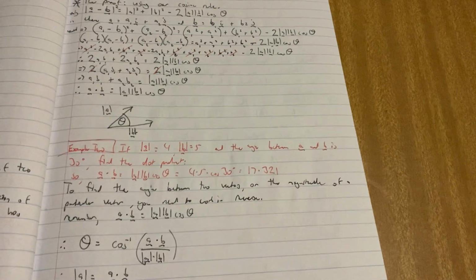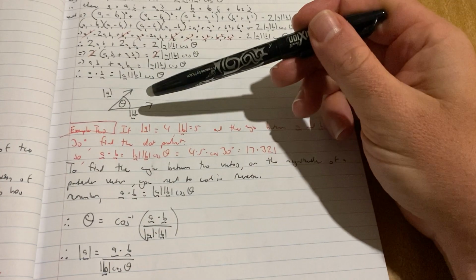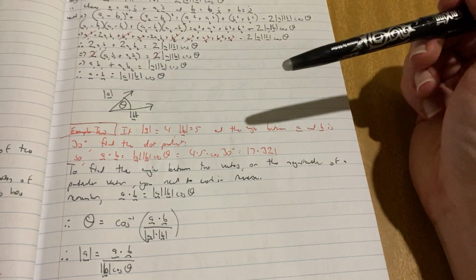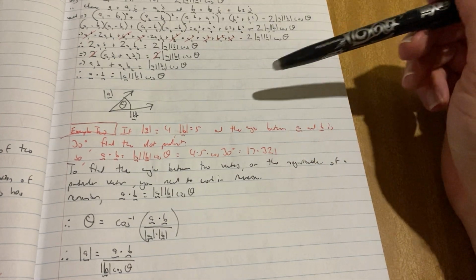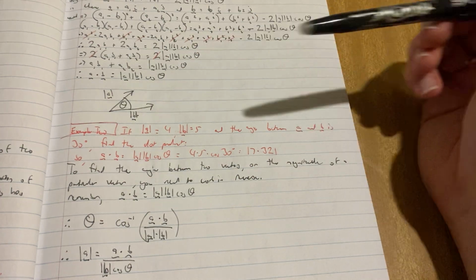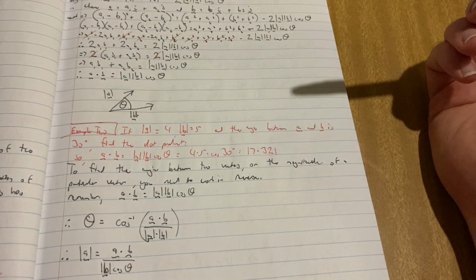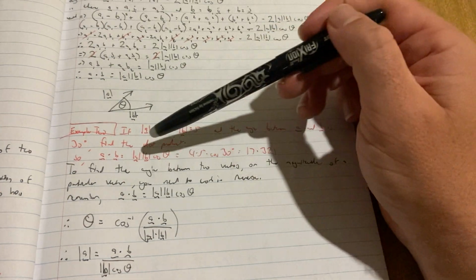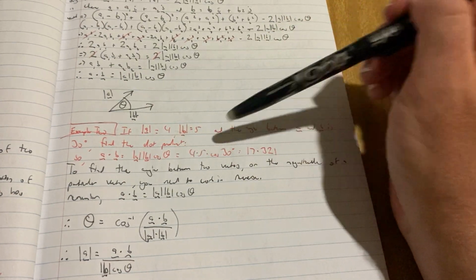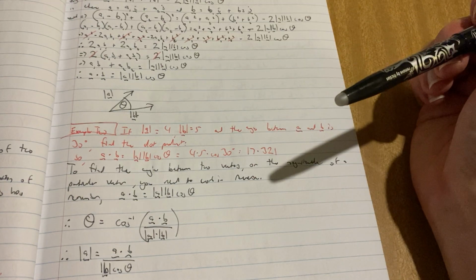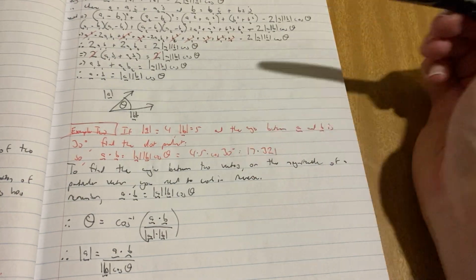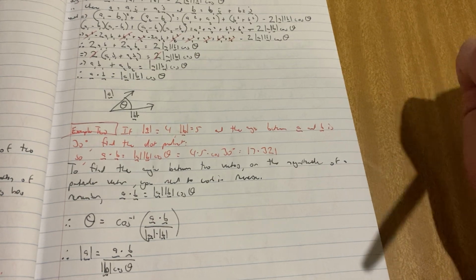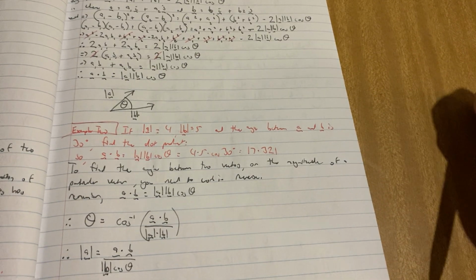So let's go for our example 2. Even easier. If the absolute of A is 4, and the absolute of B is 5, and the angle in between vector A and vector B is 30 degrees, find the dot product. For this, you write your formula. You literally substitute the three values you have. 4 times 5 is 20. 20 cos 30. Plug it into your calculator. That's your answer. It's very quick, but it allows you to get your answers there.